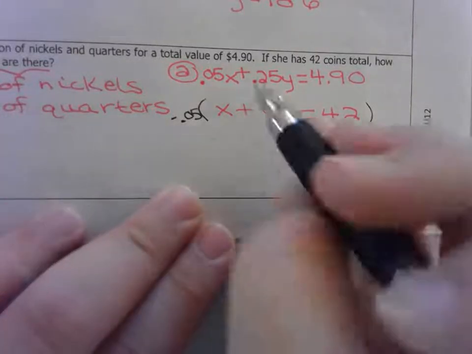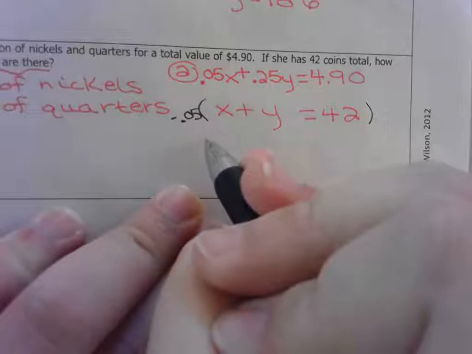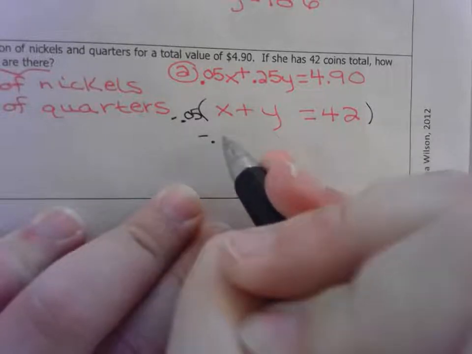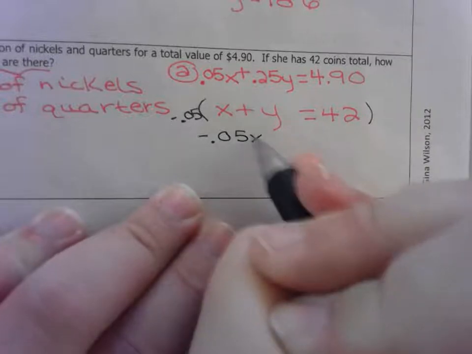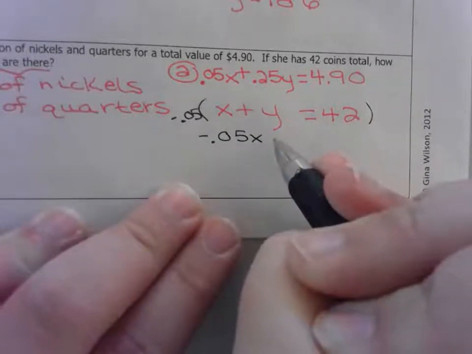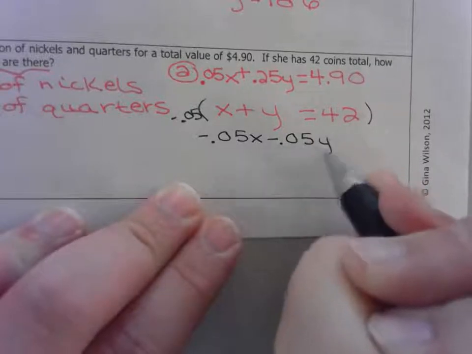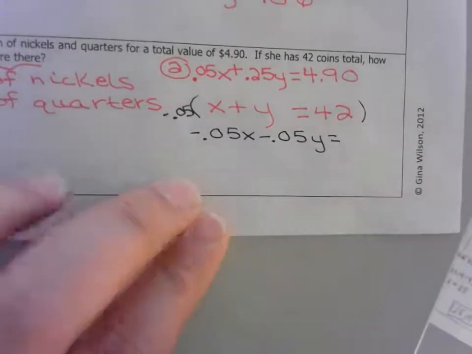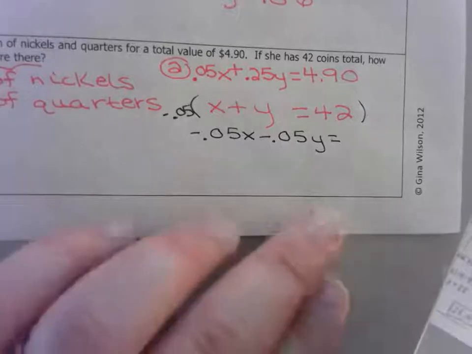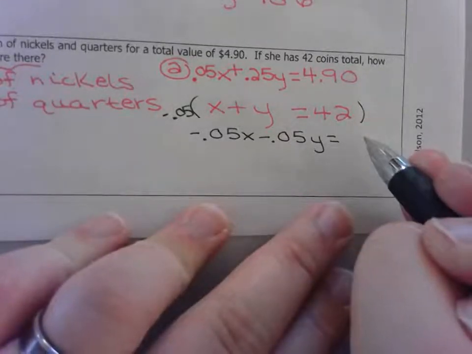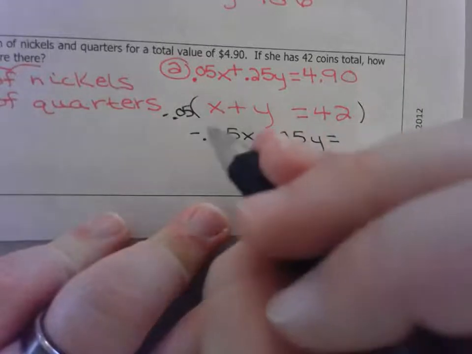Okay, my bottom equation looks like what? Negative 0.05x. Keep going. Negative 0.05y. And then use your calculator. What is negative 0.05 times 42? So do negative 0.05 times 42.